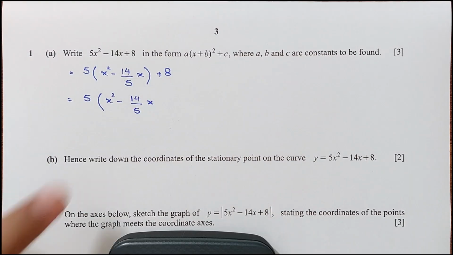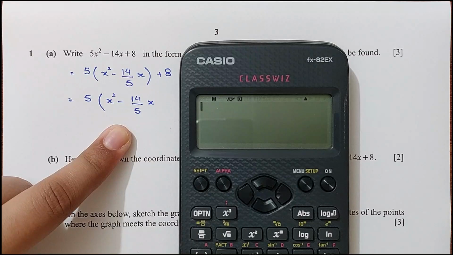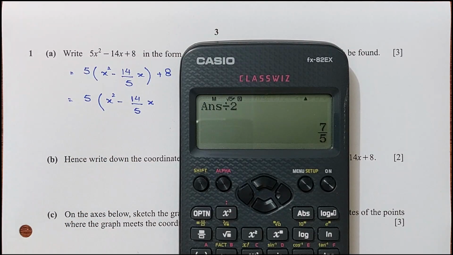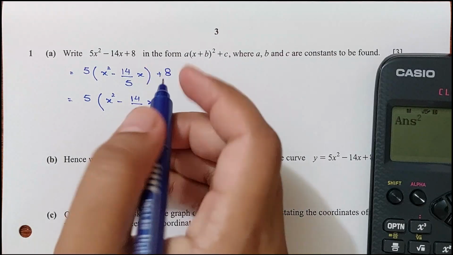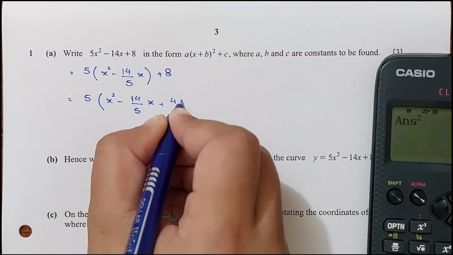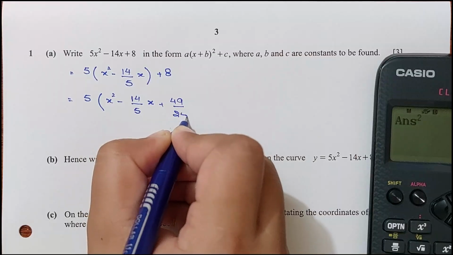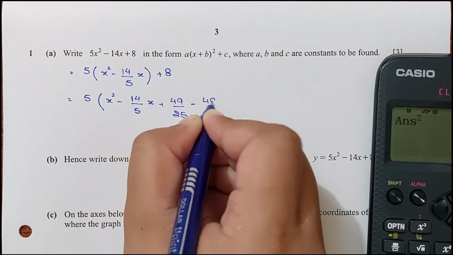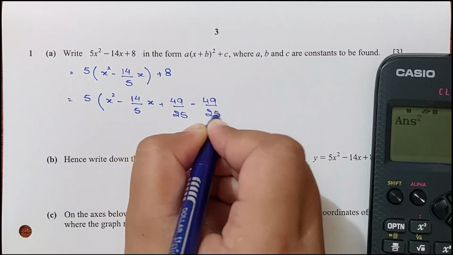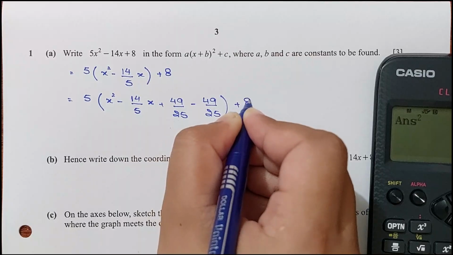Now we take the x coefficient, which is 14 over 5, divided by 2, which is 7 by 5, and take its whole square, which is 49 over 25. Add 49 over 25 and subtract 49 over 25, and plus 8 is outside.